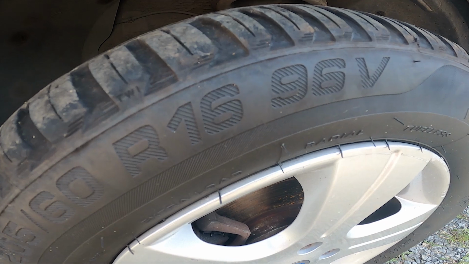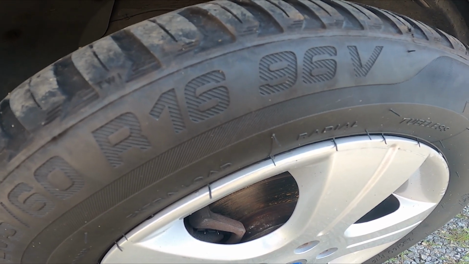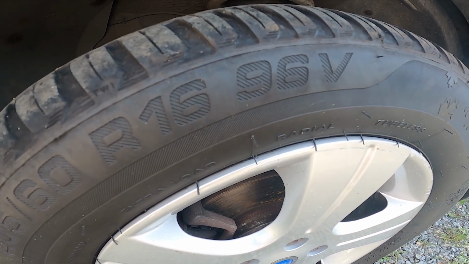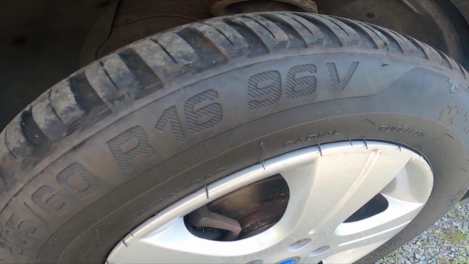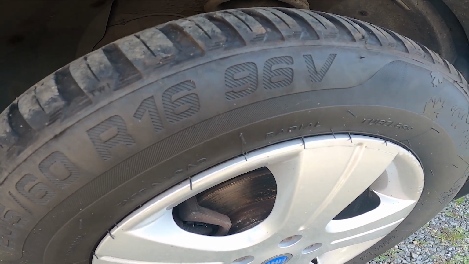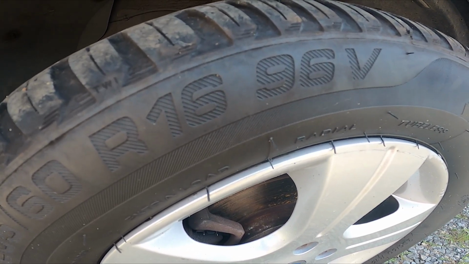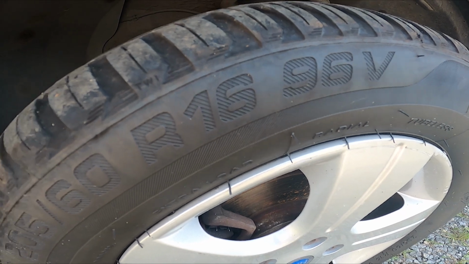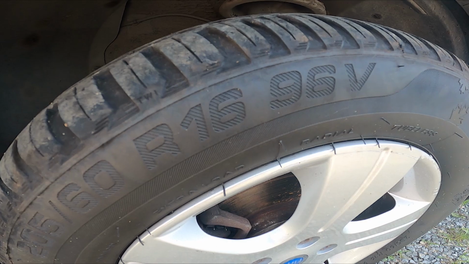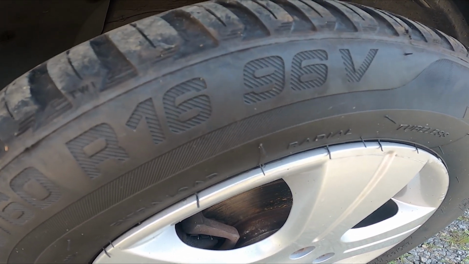Most car tires for road use have a maximum speed between 118 miles per hour, which has the letter T, and 187 miles per hour, which has the letter Y. Therefore, our example tire has a maximum speed of 150 miles per hour, as it has the speed rating V. The load index of 96 means it can carry a load of about 700 kilos.